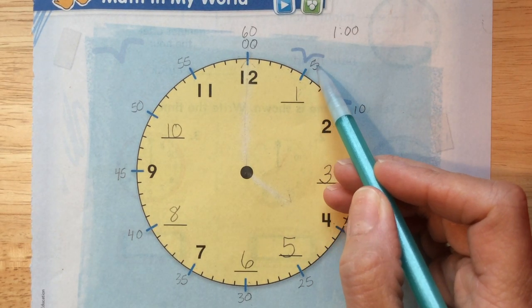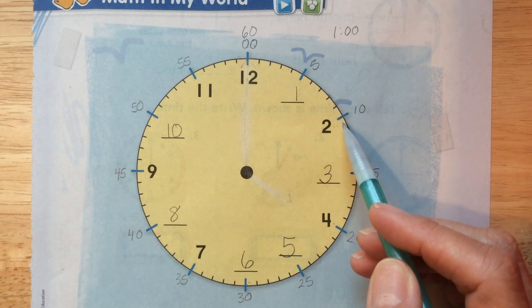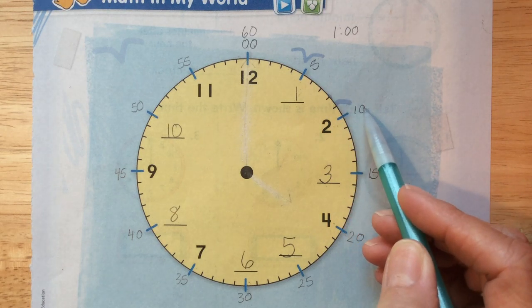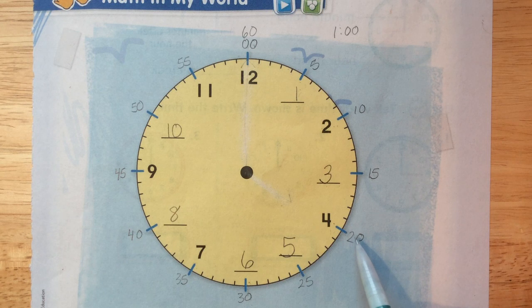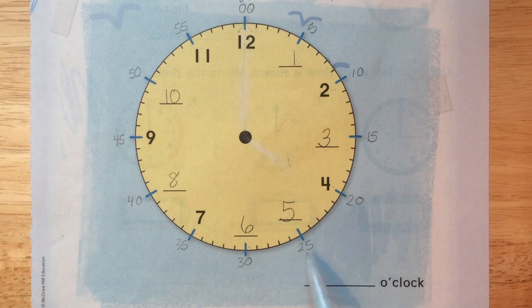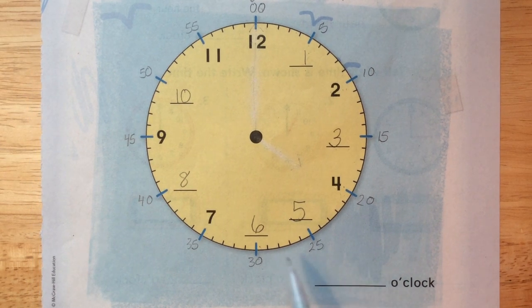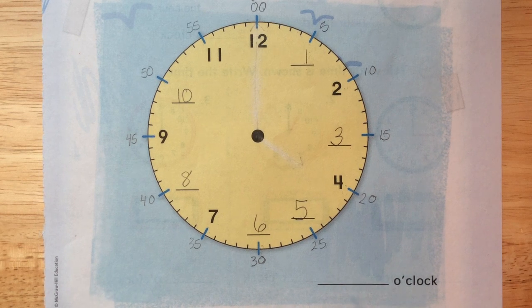So right here put 5, go to the 2, 10, 15, 20, 25, and on the 6 you'll put 30. I want you to memorize that anytime the minute hand is on the 6, that means the minutes read as 30. Let's keep going.